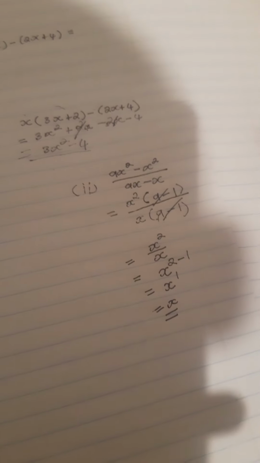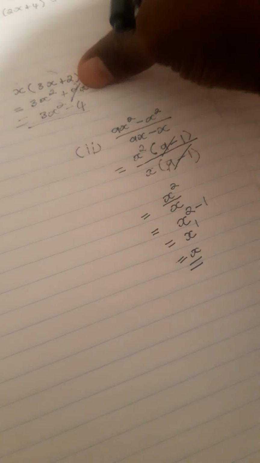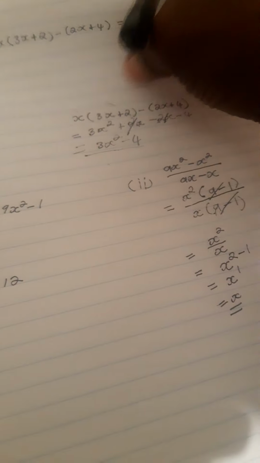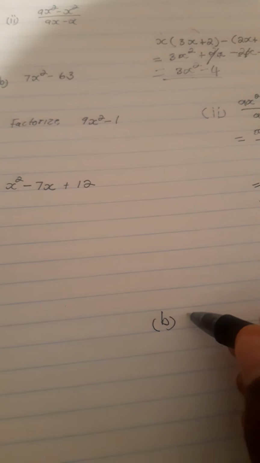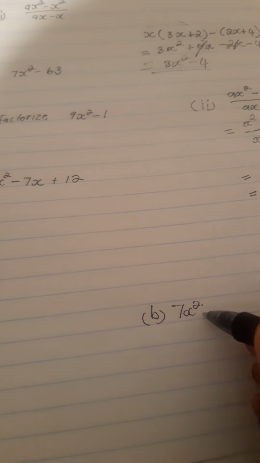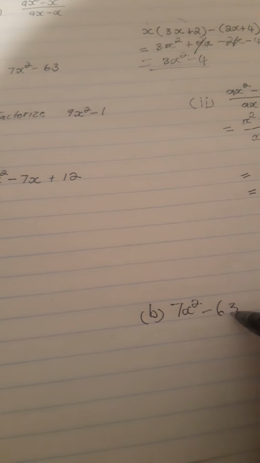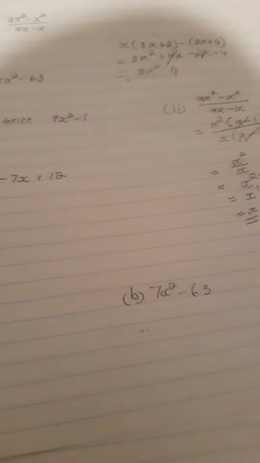Alright, it becomes interesting. Now we are going to b. I have 7x squared minus 63. I have to factorize it completely.